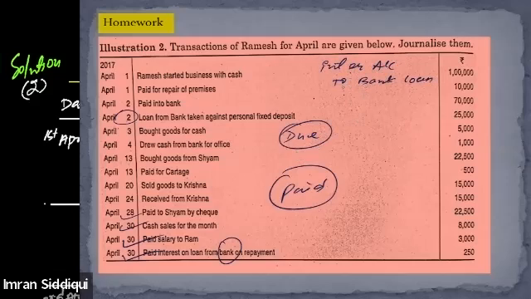Yes, that's right. So this is the first general entry. And along with this, you also have to write bank loan account debit to bank account. In both situations, the amount will be 250 here, 250 here, 250 here, and 250 here.